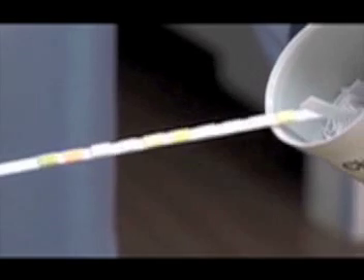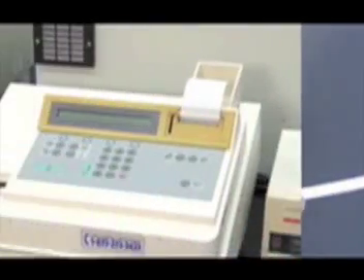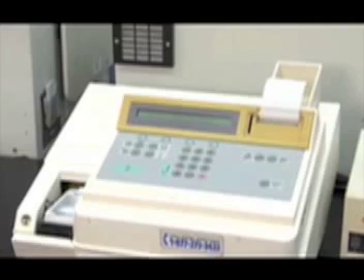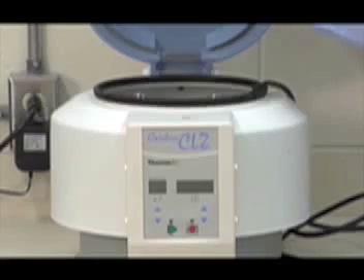These strips have chemical reagents needed for each test on an individual pad. The Urichem 1000 is used to analyze the ChemStrips. A centrifuge is used for the concentration of urine sediment.